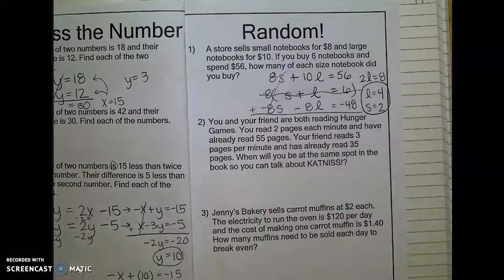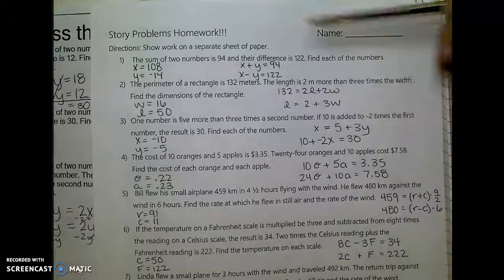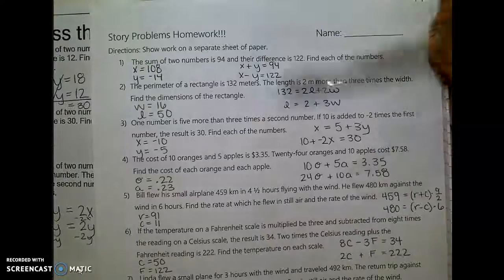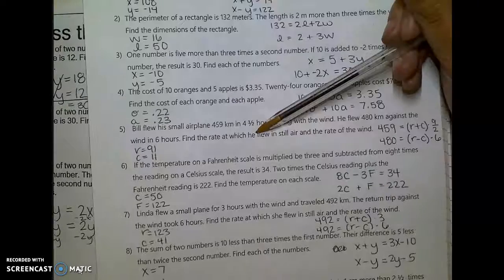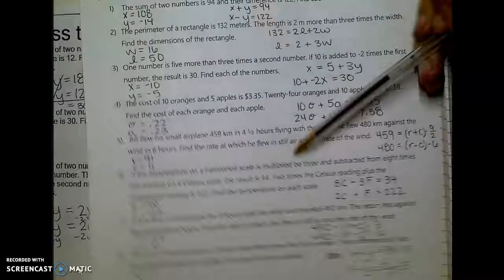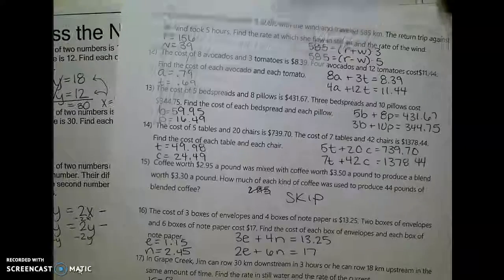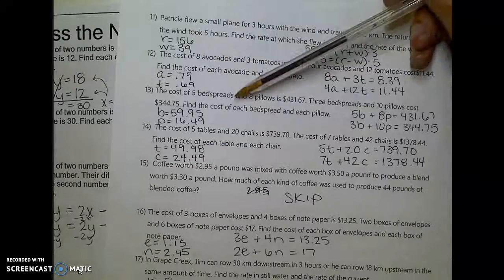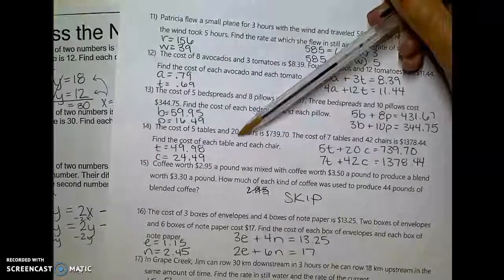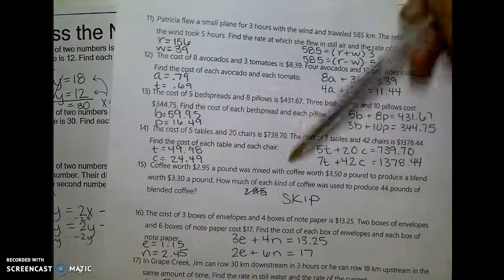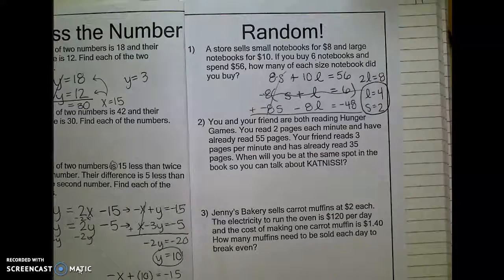So guys, honestly, if you're feeling like the amount that I gave you tonight was too much, you could kind of go through and hopefully recognize the ones that are important, like the sum of 2 numbers, the perimeter, flying, rowing. So something like these ones on the back, where I'm finding the cost of avocados, the cost of bedspread, the cost of tables. 15 you can skip anyways. You can probably skip some of these. And honestly, 19 is a lot. You could probably skip 9. So I would say at least do 10. Make sure they're good ones. You're going to be fine.